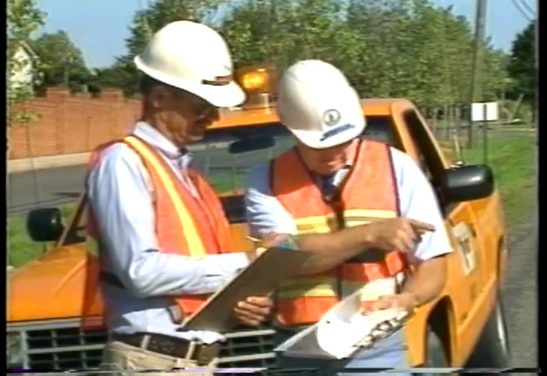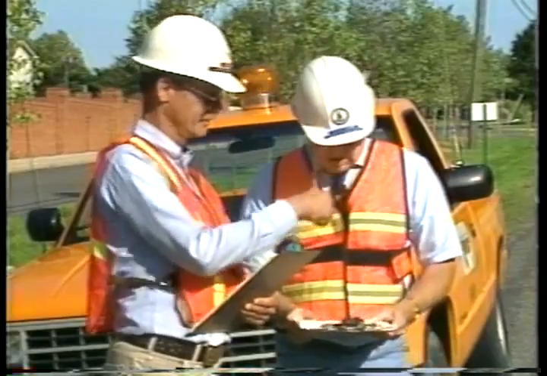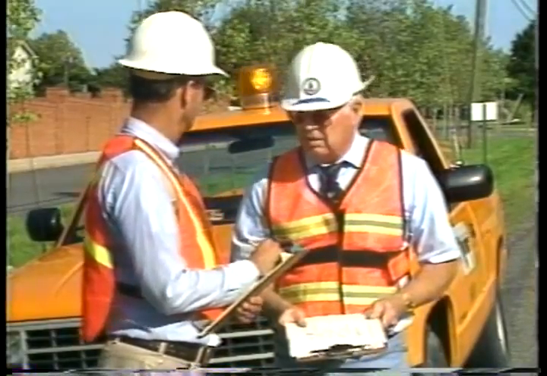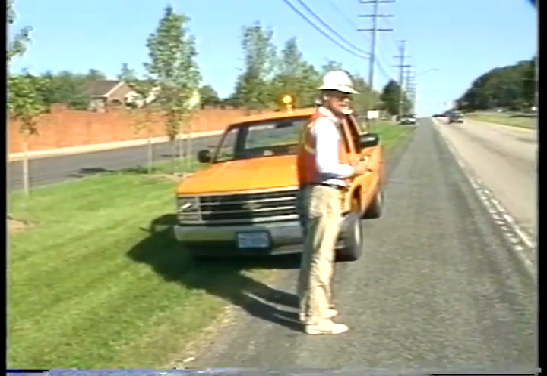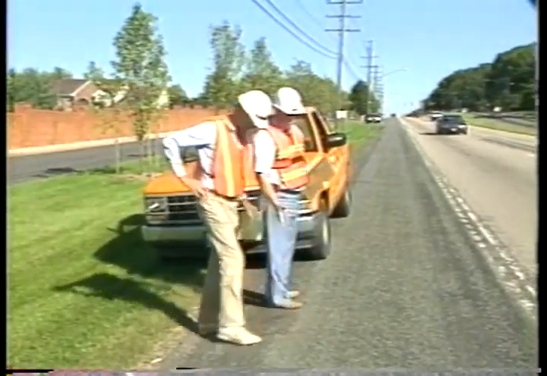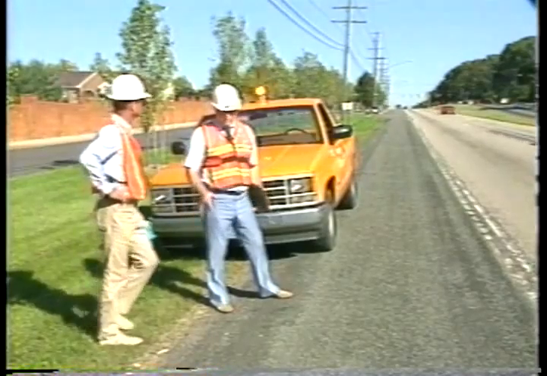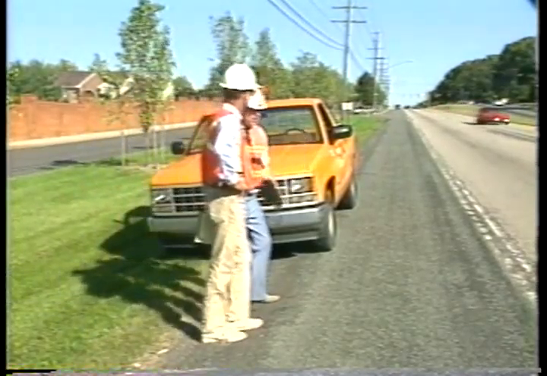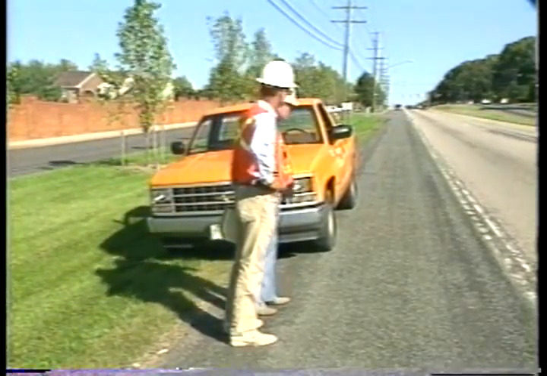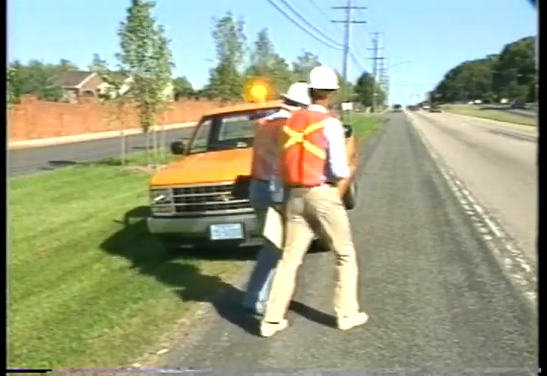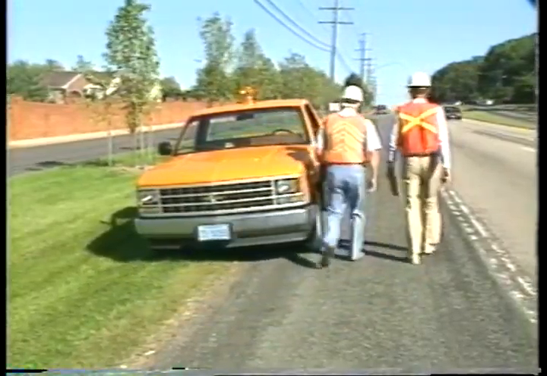Or can the work be done while maintaining through traffic? In considering these questions, they must think in terms of the basic principles covered in the videotape Work Zone Safety Concepts. Namely, how can safety be maximized while minimizing public inconvenience?